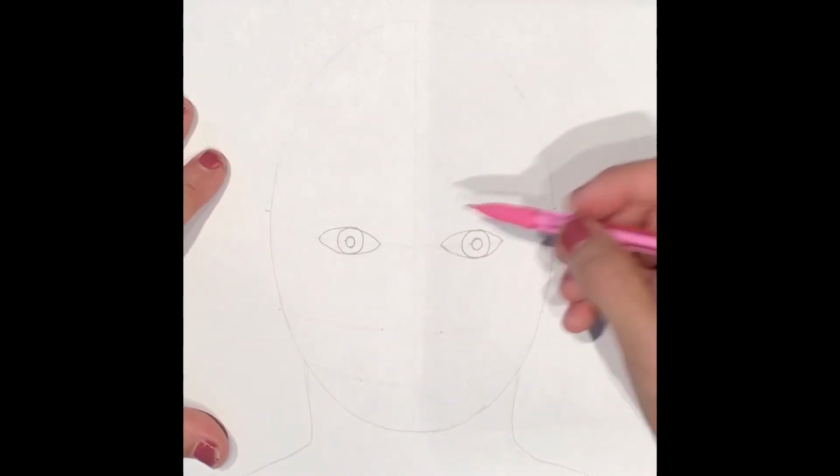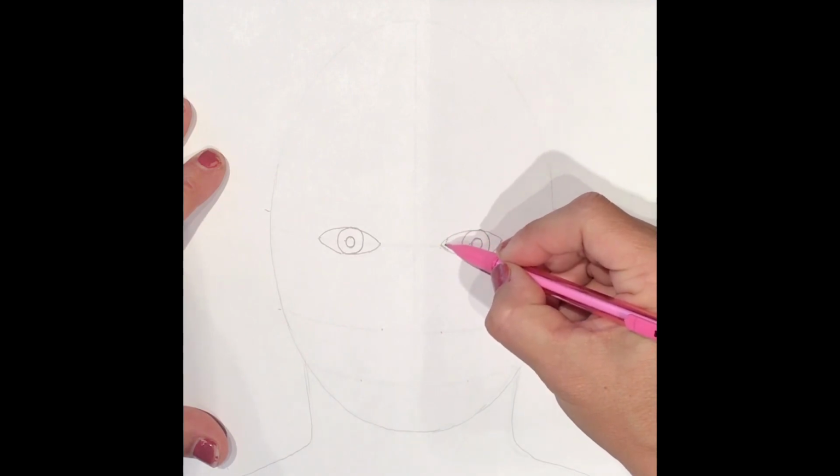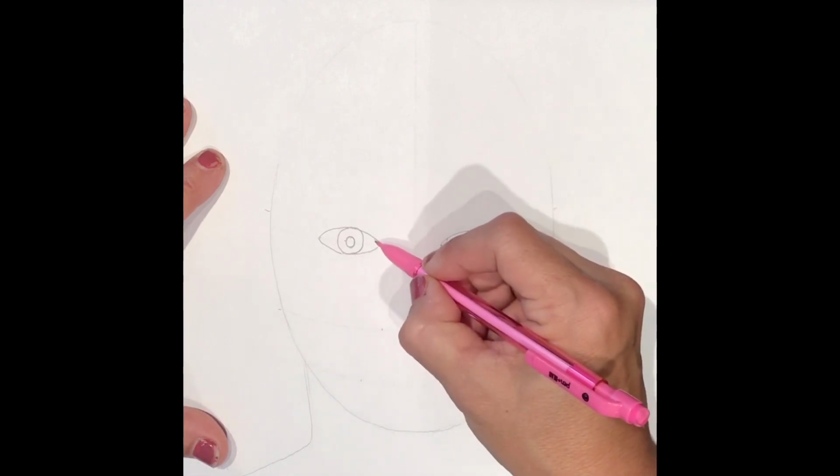So from there, we want to go straight to the corners of the eyes. Here we have little tear ducts. We're going to draw that in like this. That gives our eyes a little bit of depth so they don't just look like flat shapes. And then those will be pink later on.